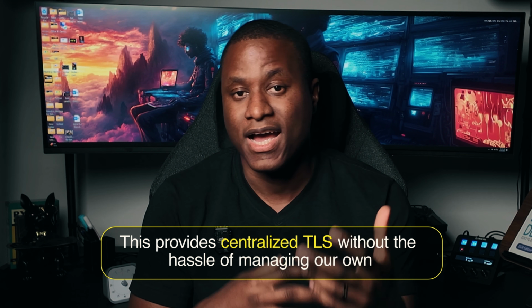But in our case, well, we're not doing that yet. Instead, we're replicating our public domain internally so we can use the cert from the public CA to secure all of the services in our internal network. This gives us a centralized TLS without the hassle of creating and distributing our own CA. Let's go ahead and take a look at that.